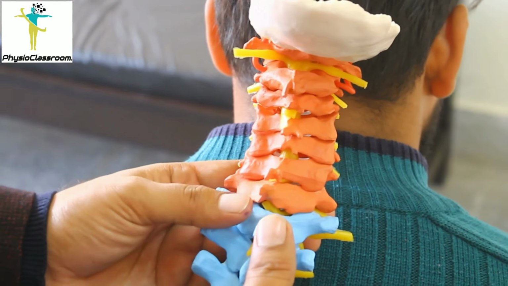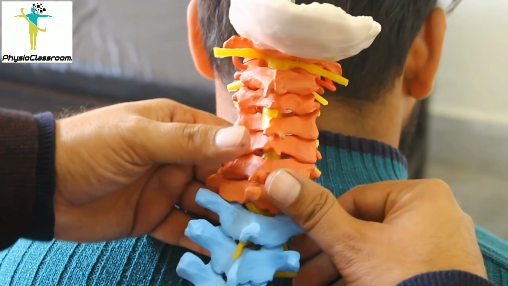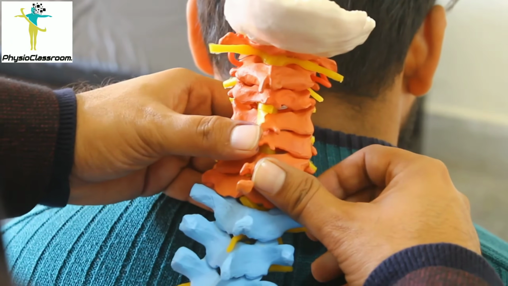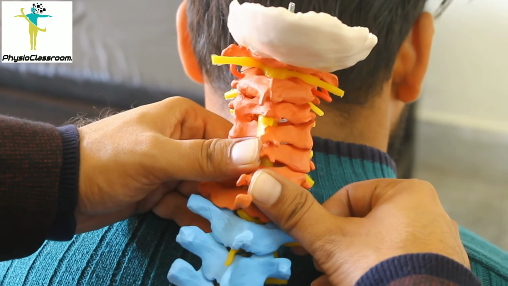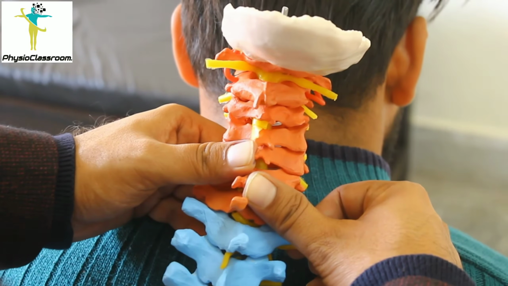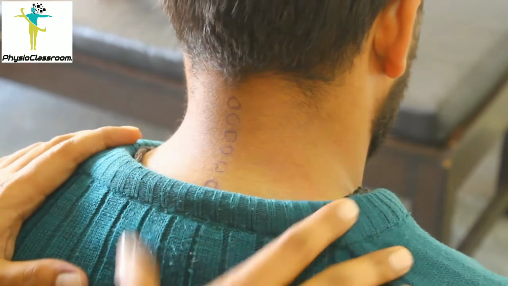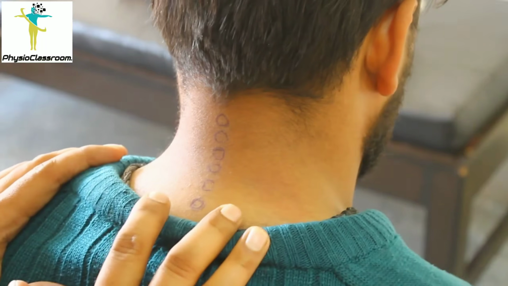Now again, what is important to note here is that the glide the therapist delivers also needs to be sustained, and then the patient needs to be asked to perform the offending movements. So let's have a look. This is how we can apply the transverse glide to the cervical spine.